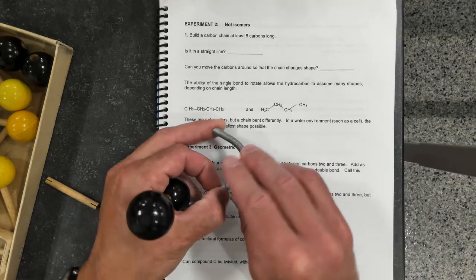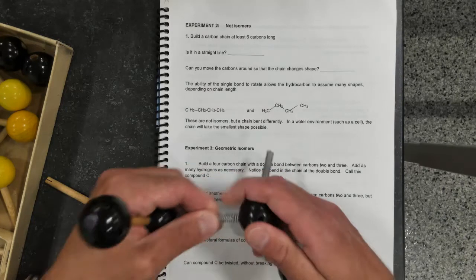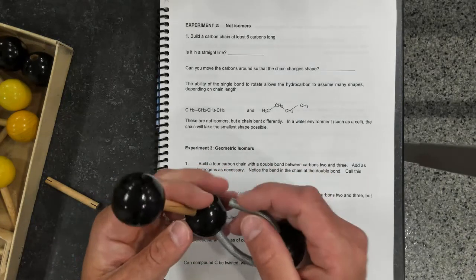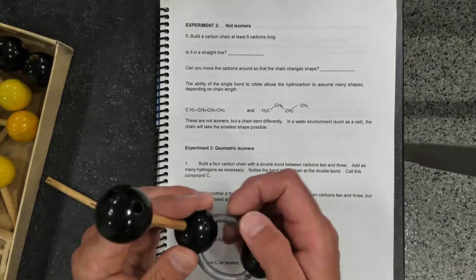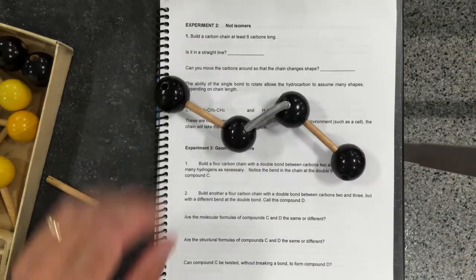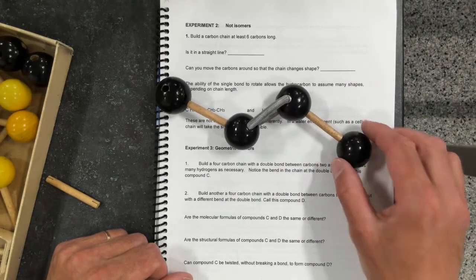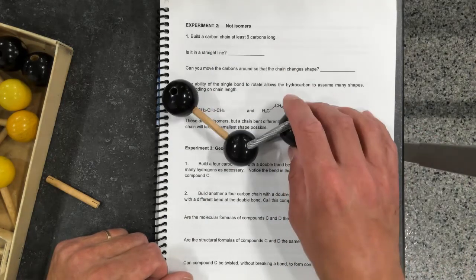Let's see if I can fix it actually. Okay, so that worked. So the chain bends at the double bond. This is the compound C.